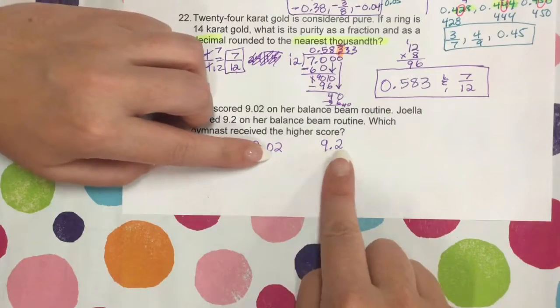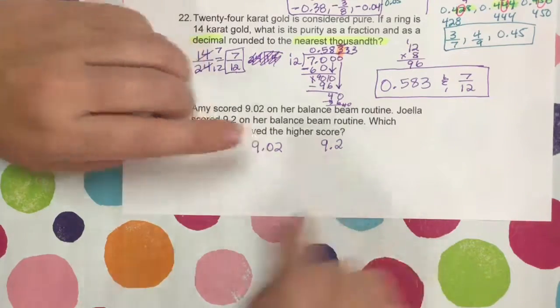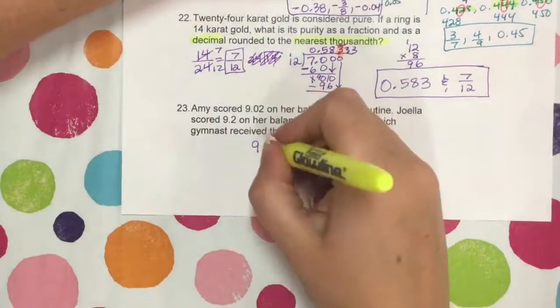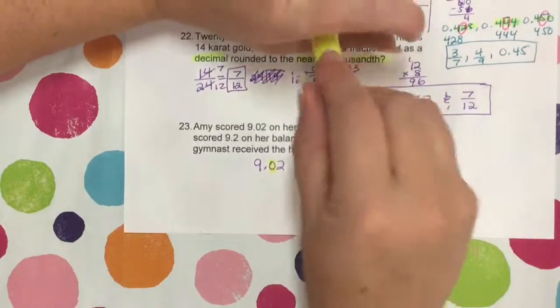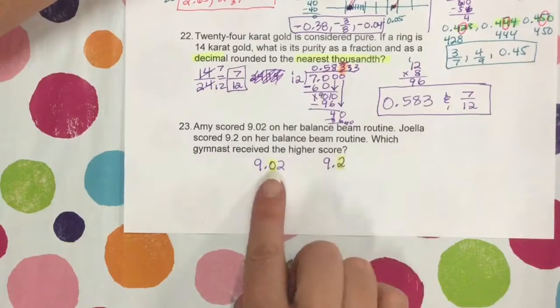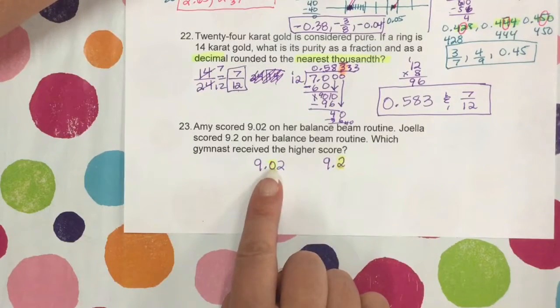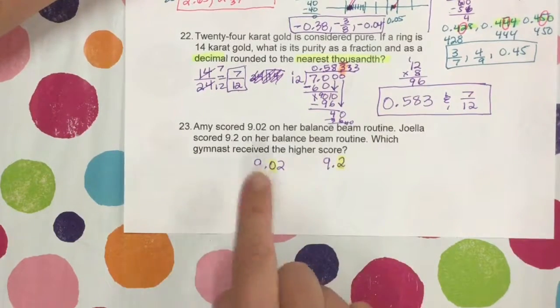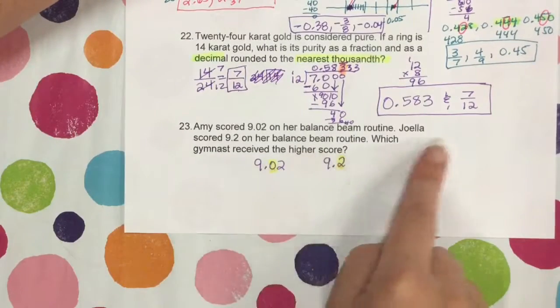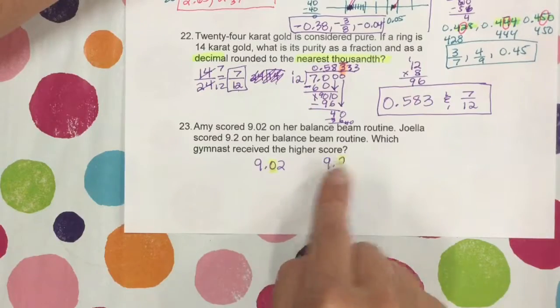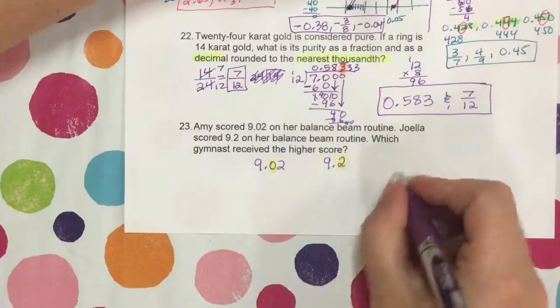That's the same. But here, there's a difference between the 0 and the 2. Okay? So I would just be looking at those numbers, and since they're both positive, I see that this is a smaller number and this is bigger. So that means this is the smallest score. So which gymnast received the higher score? It would be the one that got a 9.2, which would be Joella.